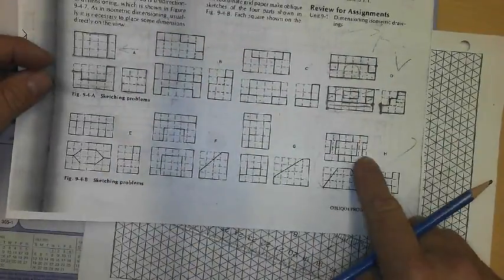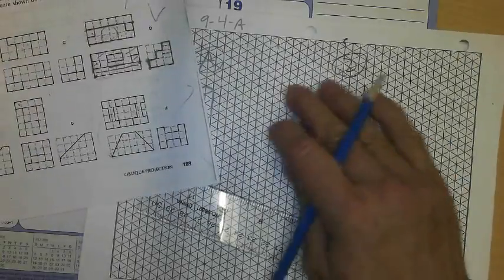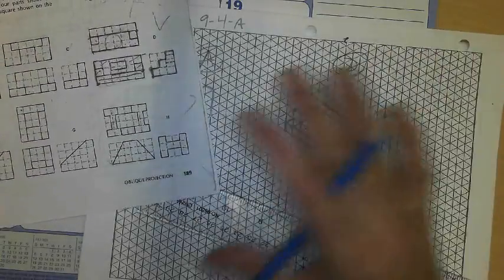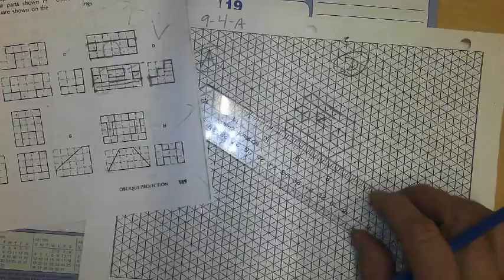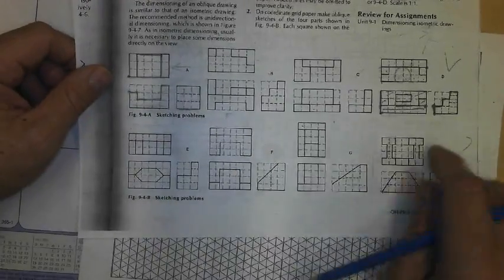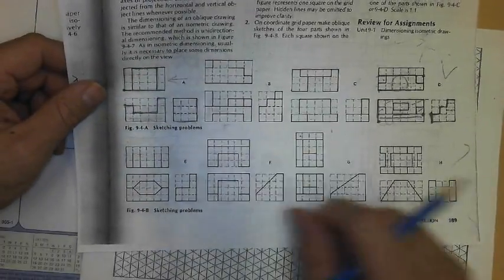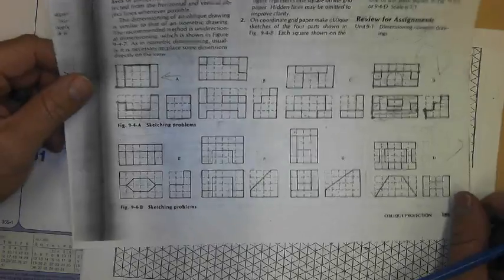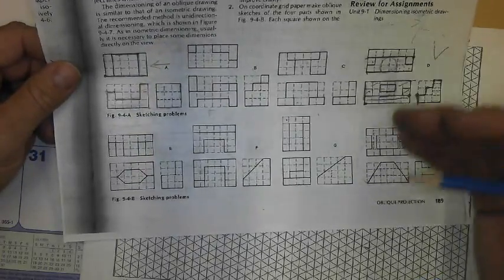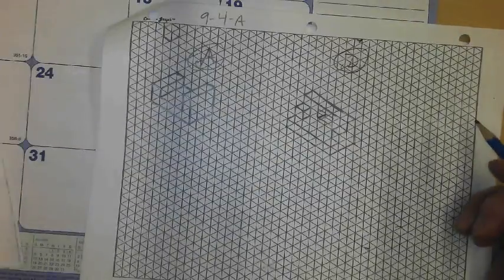Sketch these lightly. Erase lightly. Don't erase everything real good because then you can't see. And then trace with a ruler, straight edge. Okay? Once again, yep, these are going to be difficult. These are challenging. These are definitely level 4 type understanding of going from ortho to iso. Okay, so good luck with that.